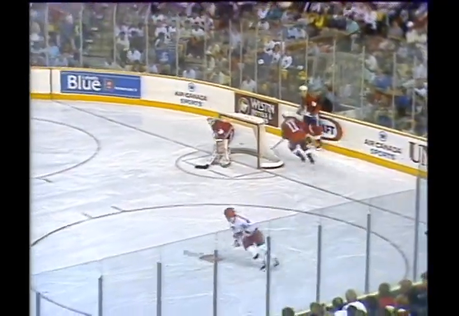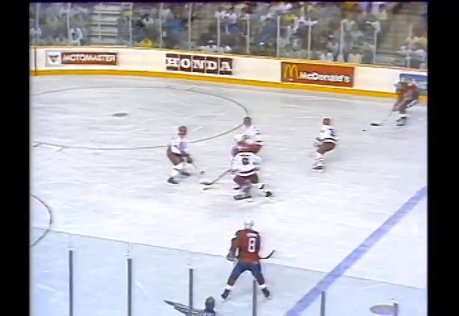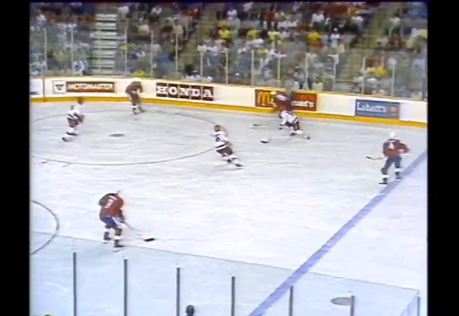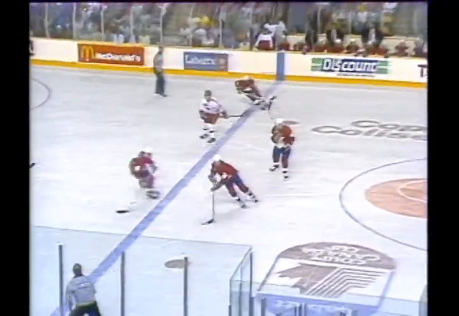And Hartsburg has to go back. Greg Hartsburg from the Minnesota North Stars giving it to Messier. Over to Lemieux. Back to Gretzky. Gretzky centered. Murphy had moved in. His shot blocked. Centered by Murphy, but intercepted, and Fedotov cleared it, and a good defensive play there by Hartsburg to break up a dangerous rush.